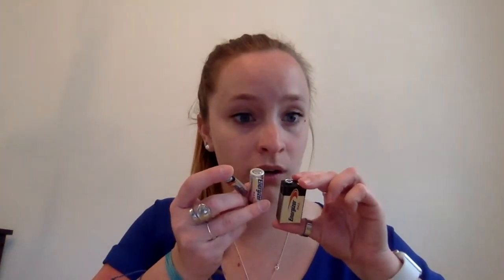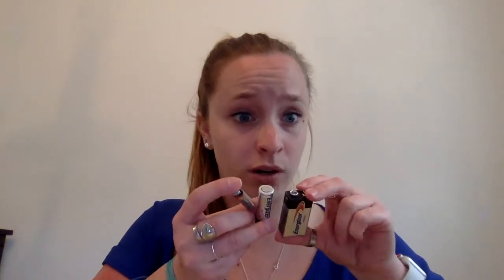So there are two types of those batteries. There's 9 volts and there's 1.5. So what's the difference between 9 and 1.5? Well, obviously they're all different sizes, but 9 volts means that there's more chemical energy stored. So 9 volts means it's storing more energy.